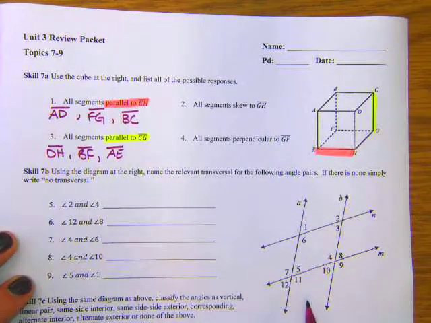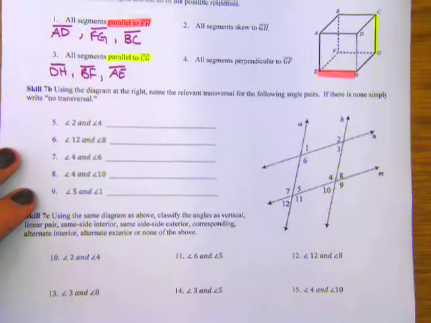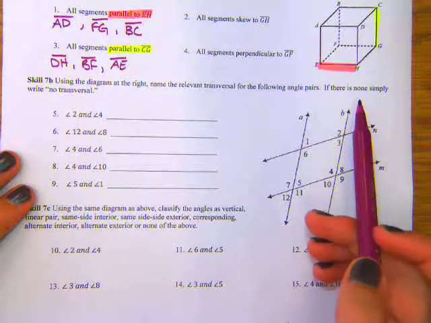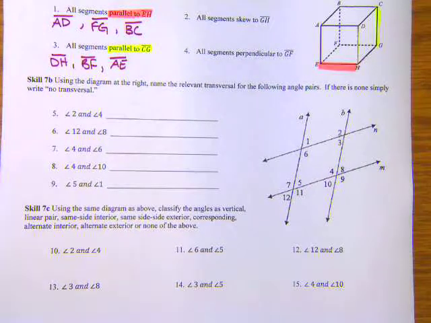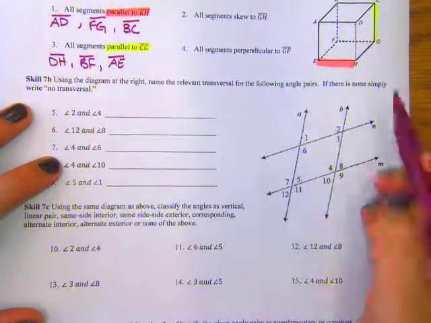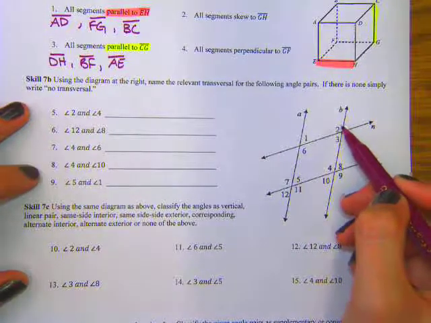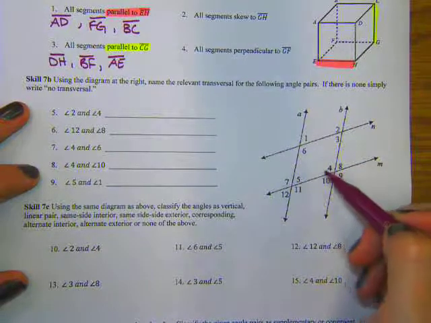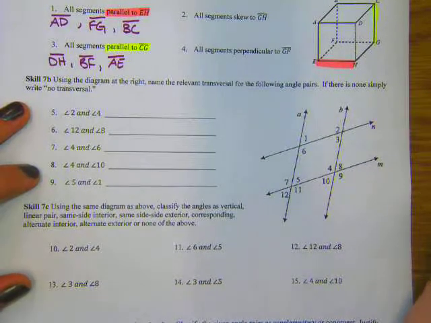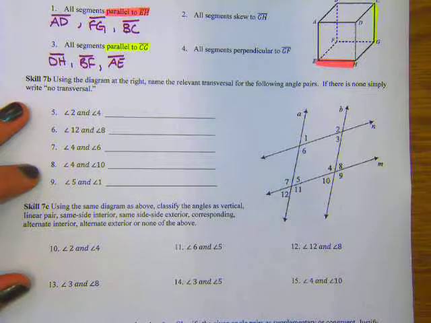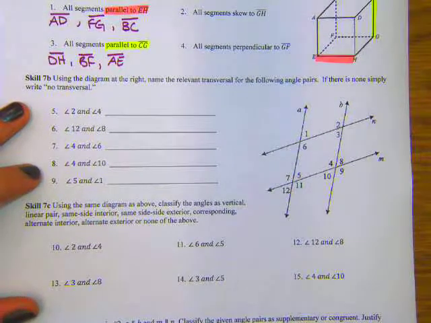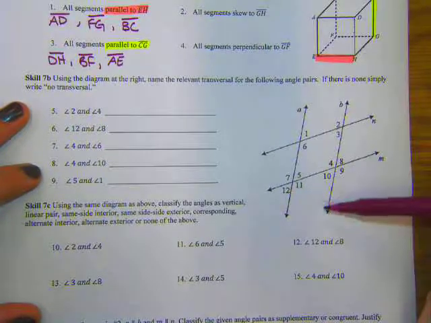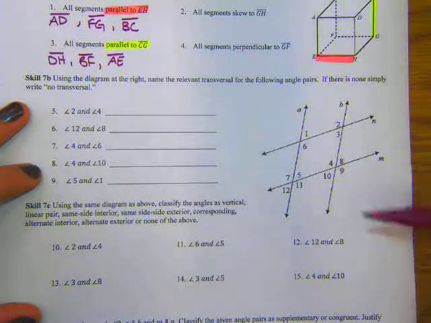Okay, let's jump down to number 5. Using this diagram right here, I want to name the relevant transversal for the following angle pairs. And if there is none, simply write no transversal. So angle 2 and angle 4. I have angle 2 right here and angle 4 right here. Is there a line that touches both of those angles, thus making that my relevant transversal? Yes, there is. Line B. Line B touches both angle 2 and angle 4.